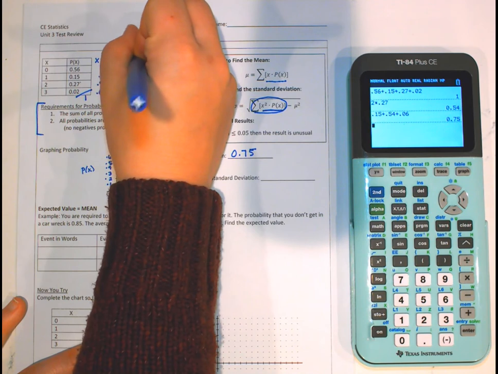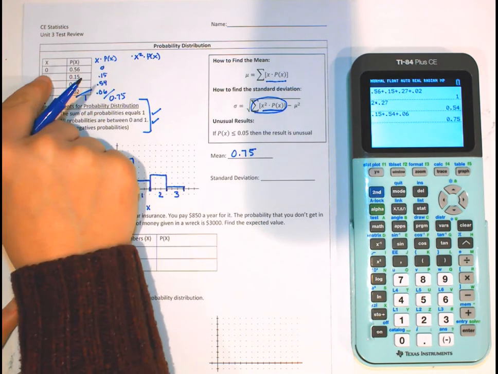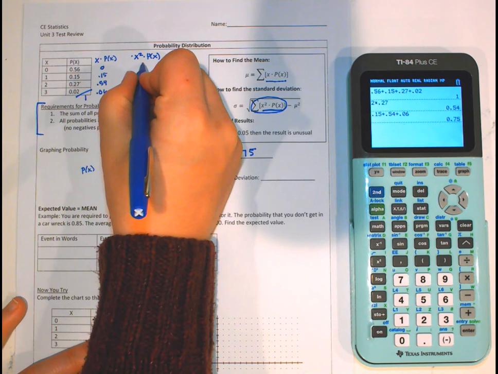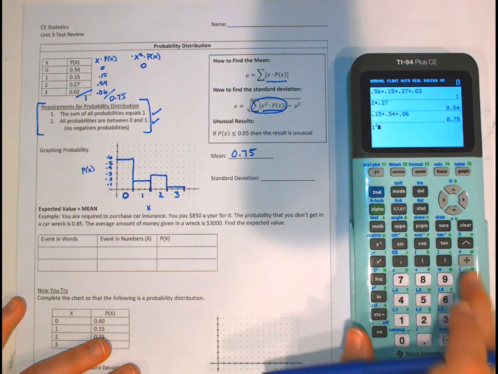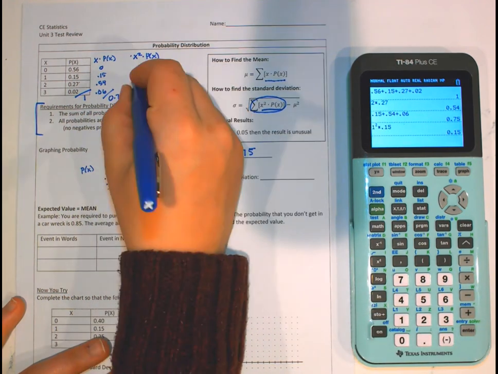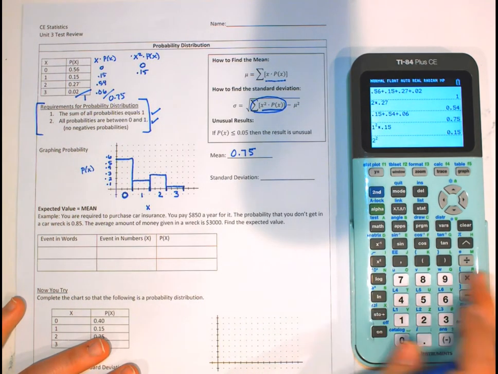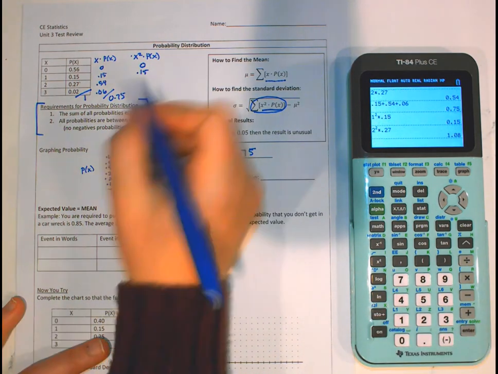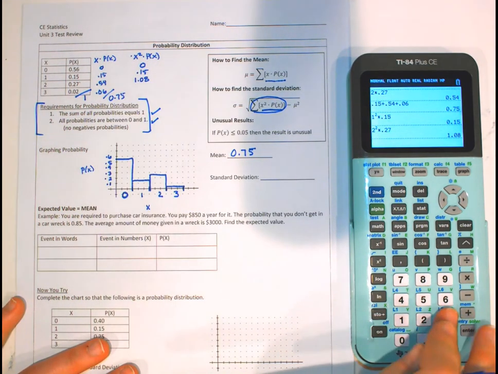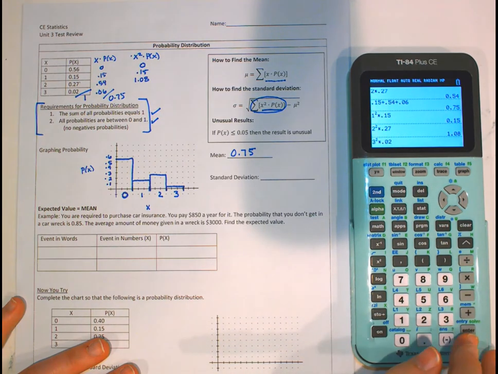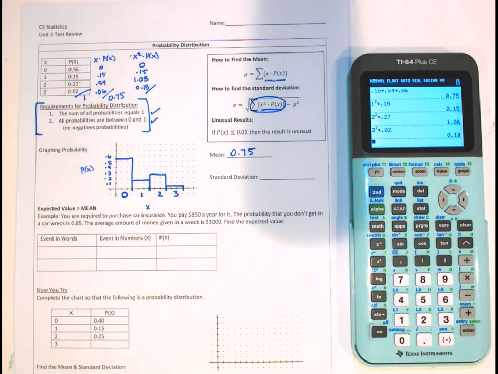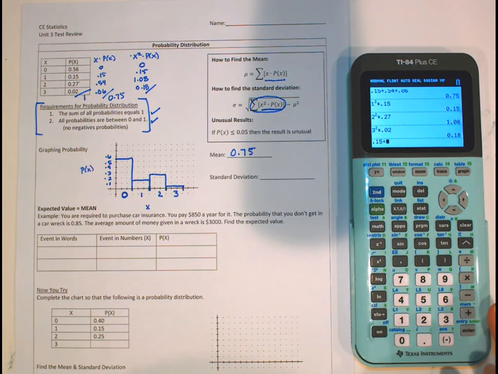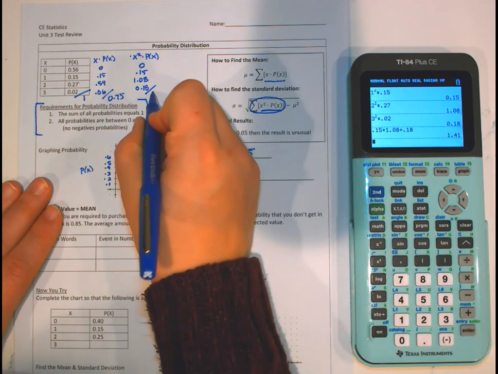So if I do x squared times p of x, 0 squared is just 0, times this would still give me 0. 1 squared times 0.15 would still give me 0.15. 2 squared times 0.27 gives me 1.08, and 3 squared times 0.02 gives me 0.18. So I'm going to add these values together. So 0.15 plus 1.08 plus 0.18, and I get 1.41.